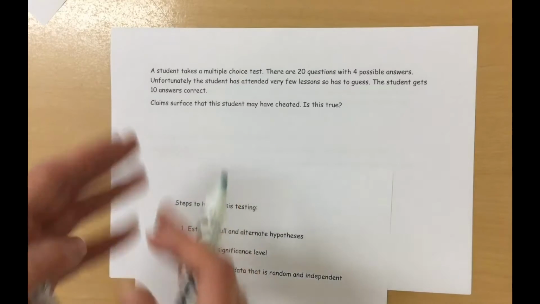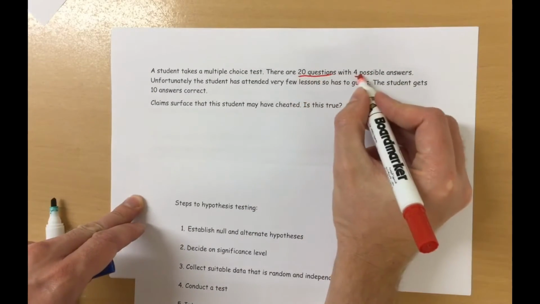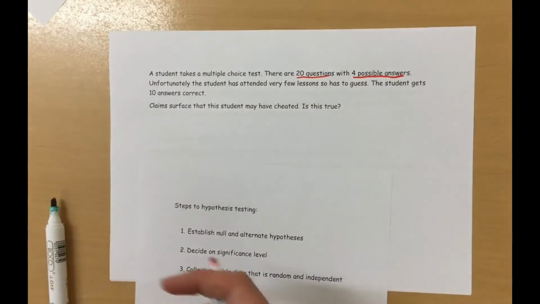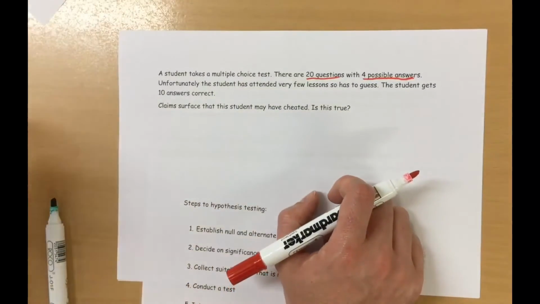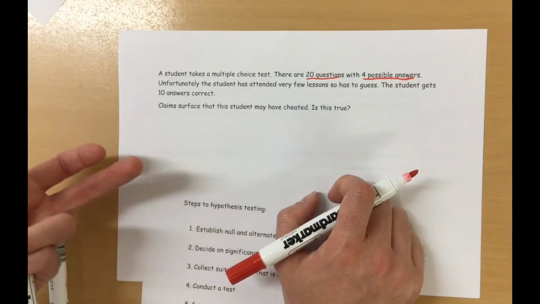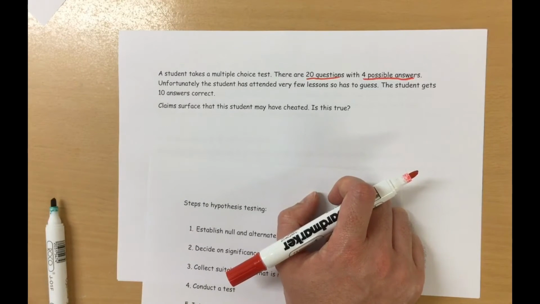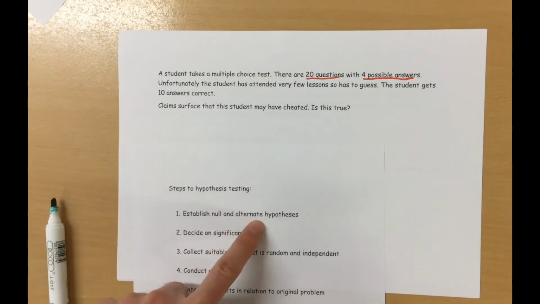A student takes a multiple choice test as part of their course. On this test, there are 20 questions, 4 possible answers. Unfortunately, our dear student has, for some unknown reason, missed a large amount of lesson time and couldn't possibly know the syllabus or anything about it. But they get 10 correct on the test. Later on, it emerges, as claimed, that this student may have cheated. What is the chance that this student may have cheated on the test? So first of all, we'd establish our null and alternate hypotheses.